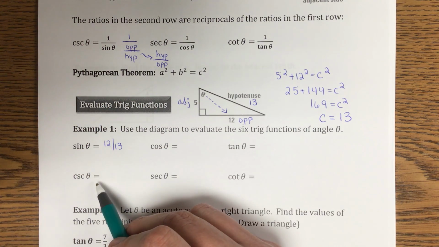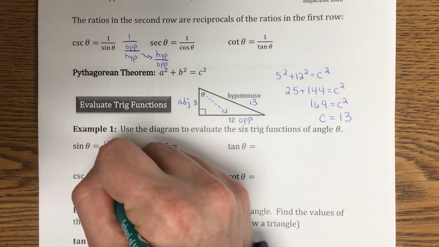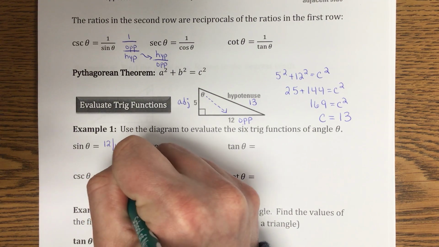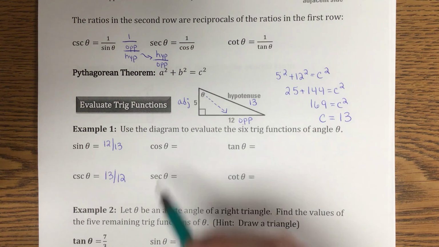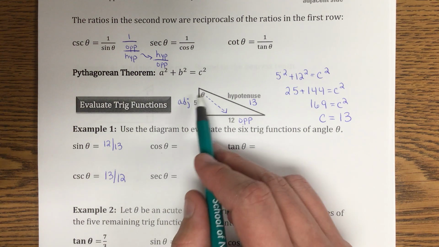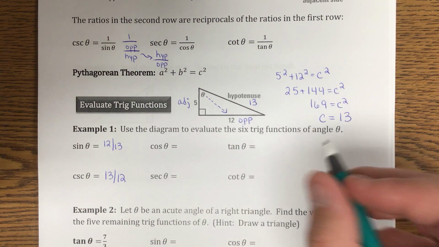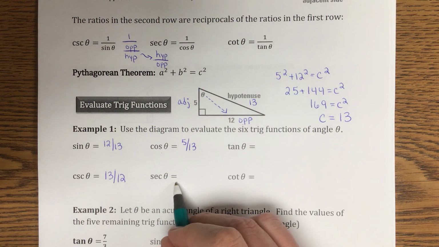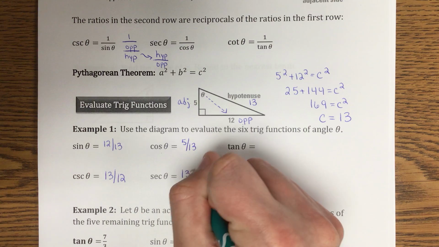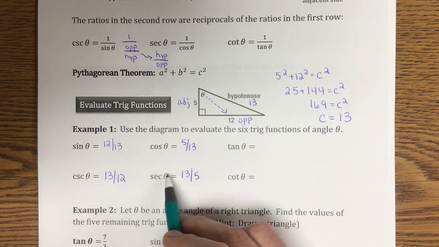So then cosecant will just be the reciprocal of that, which is 13 over 12. Okay, so if you remember that relationship, those two you can answer at the same time. Cosine of theta is adjacent over hypotenuse, so 5 over 13. So then the secant of that same angle is 13 over 5. Note that it has to be the same angle.